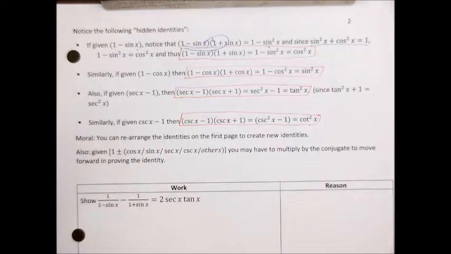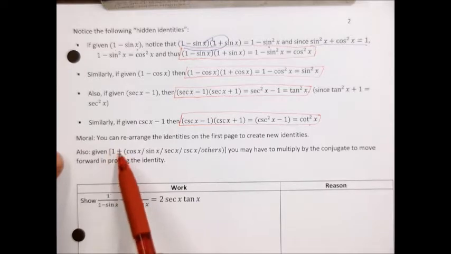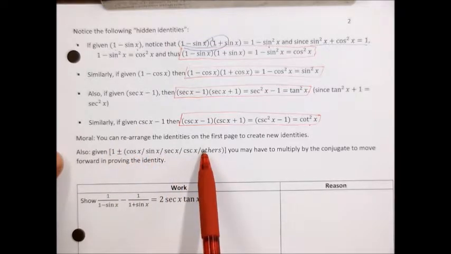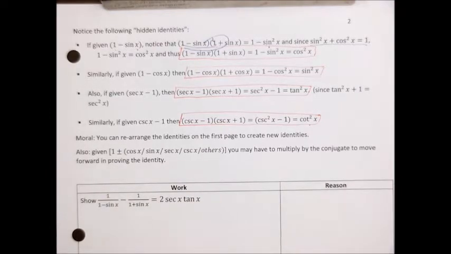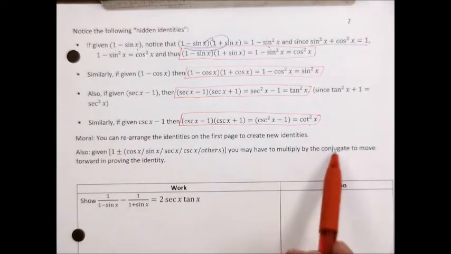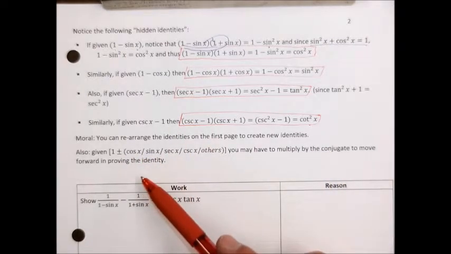But what I'm really trying to say is, if you're given 1 plus or minus a trig function, then it's helpful to multiply by 1 plus or minus the trig function again. And so if you're given one plus or minus a trig function, you may have to multiply by the conjugate to move forward in proving the identity.